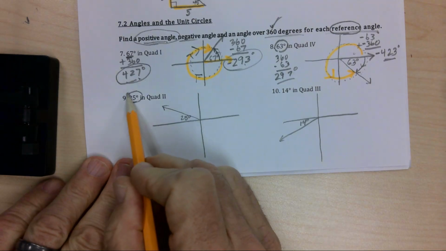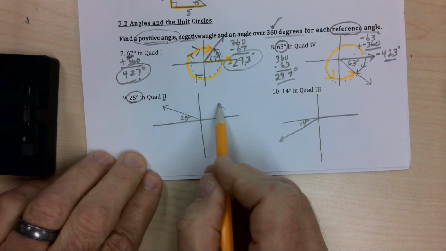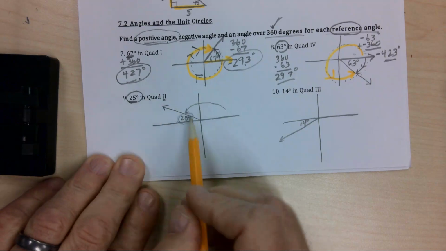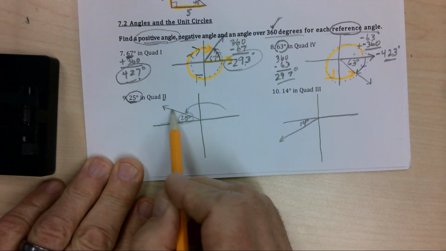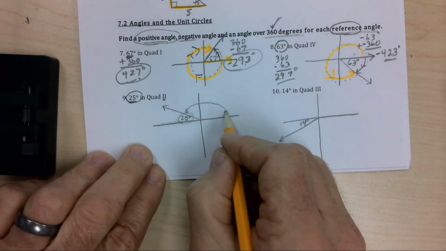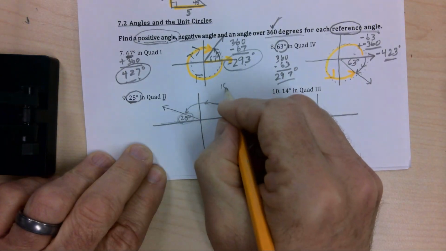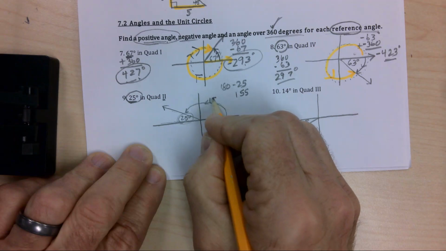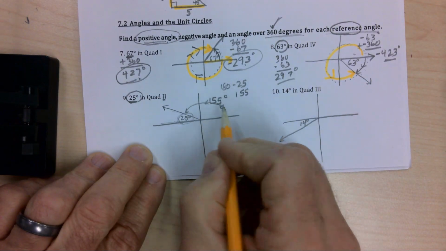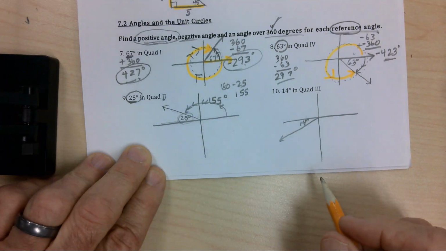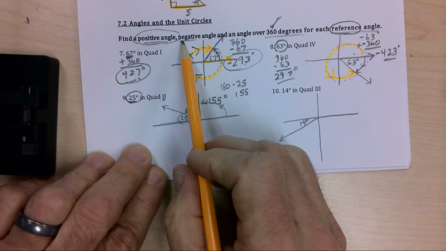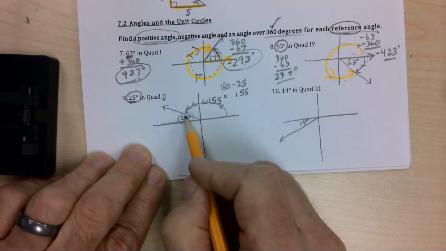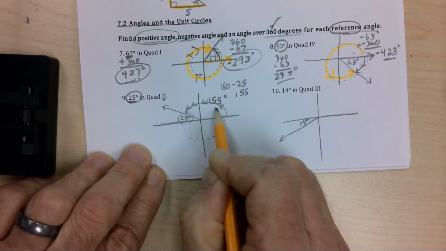25-degree reference angle in quadrant 2. So that means I spin my spinner all the way here, leaving me with this 25-degree reference angle here in the second quadrant. So that means to spin my spinner that way, I'd have to go 180 minus 25, which is 155. That's how far we spun our spinner to get there. Now it does say, and an angle over 360. So in this case, I'm going to have to go one more revolution to find that one.